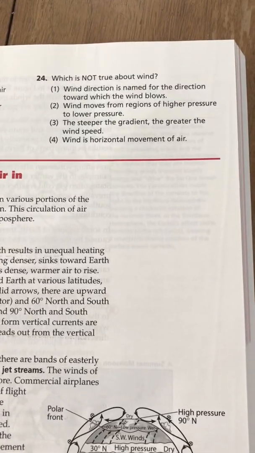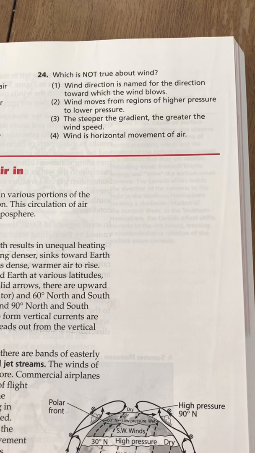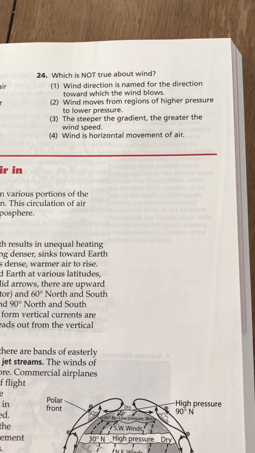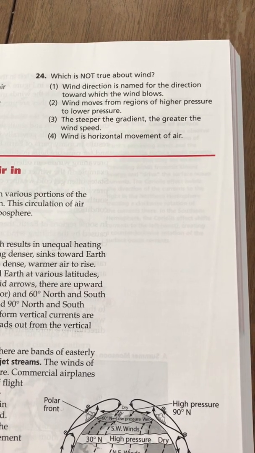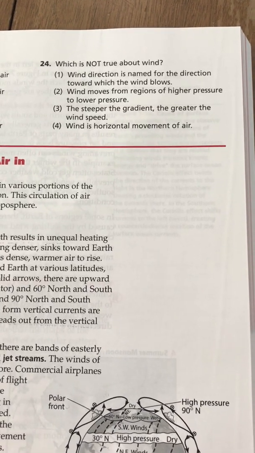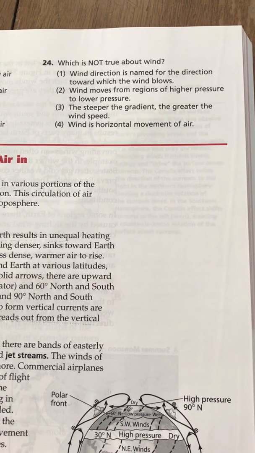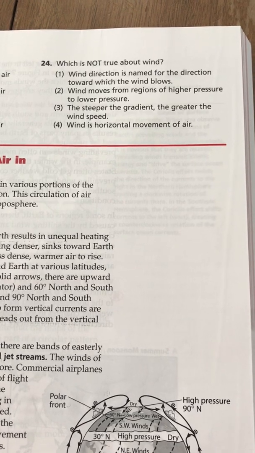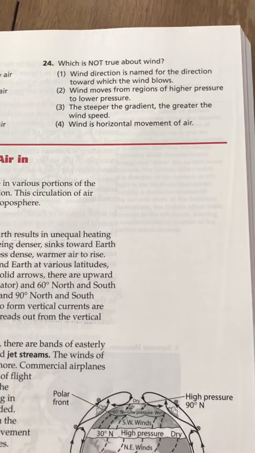Number 24. Which is not true about wind? 1. Wind direction is named for the direction toward which wind blows. 2. Wind moves from regions of higher pressure to lower pressure. 3. The steeper the gradient, the greater the wind speed. Or 4. Wind is horizontal movement of air.